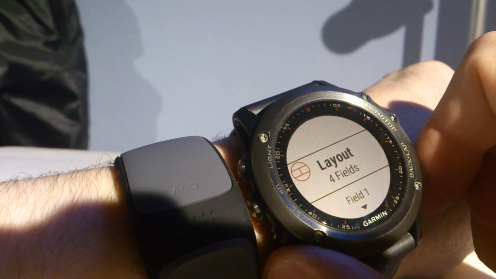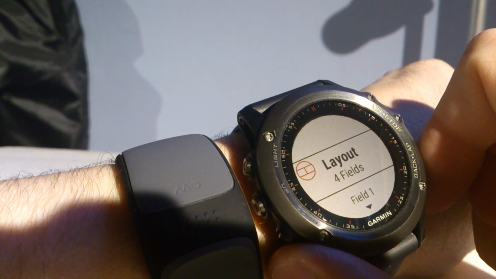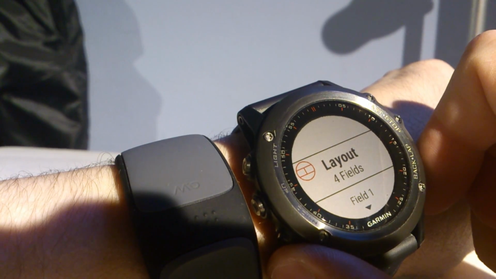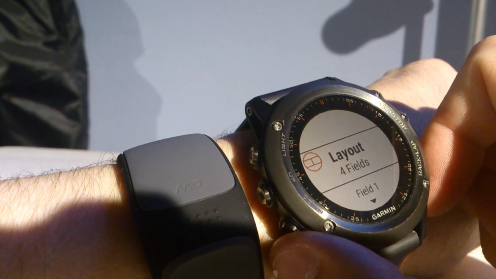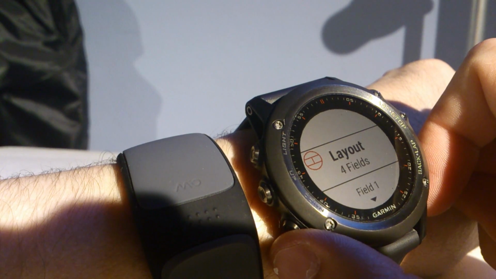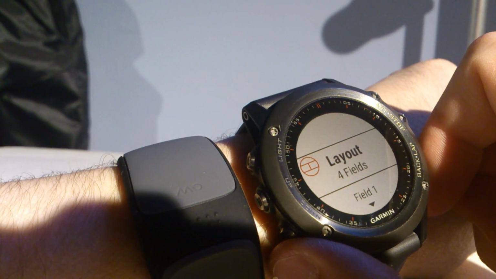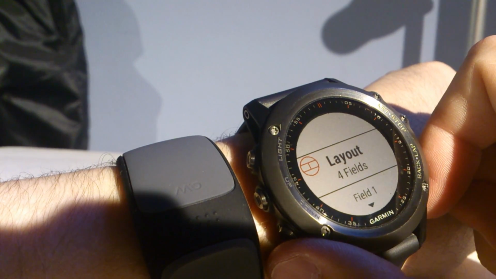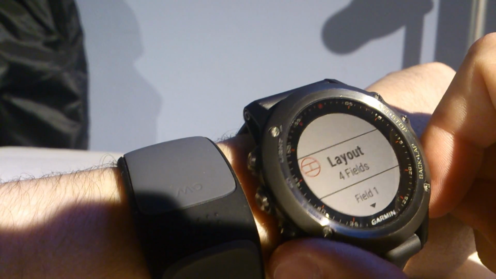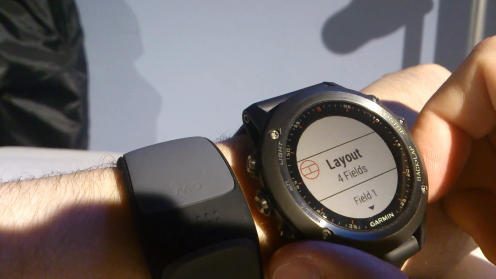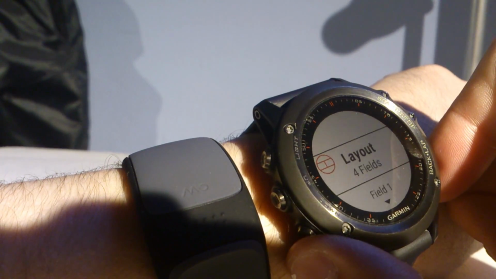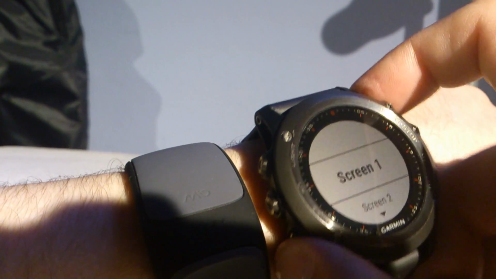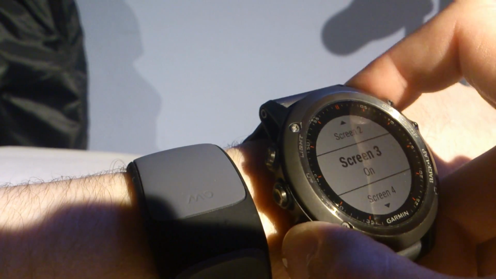Maybe sometimes it can be useful, but this is a limitation, and maybe it's possible to do something with Connect IQ and custom fields, like combine 2 fields in one field, but anyway, screen is not too big to display 10 different fields. The same I can do for each screen.